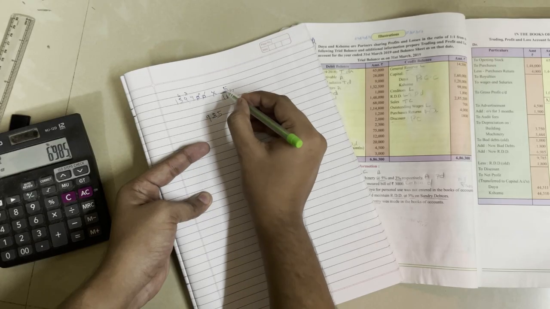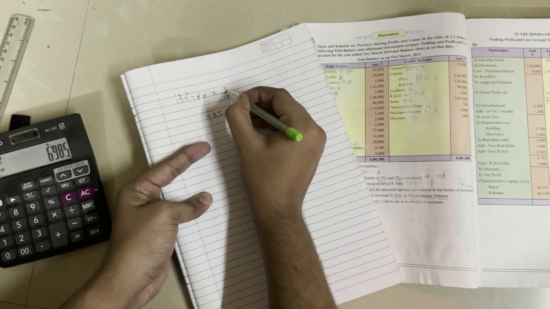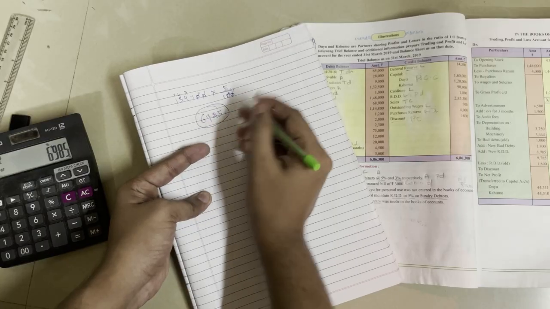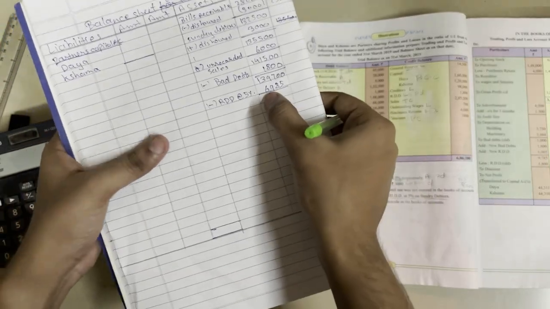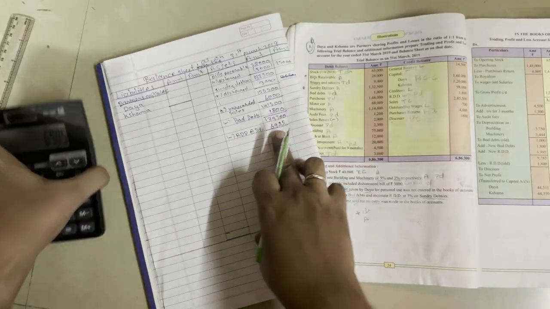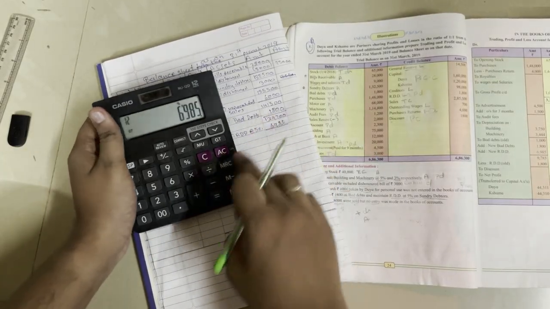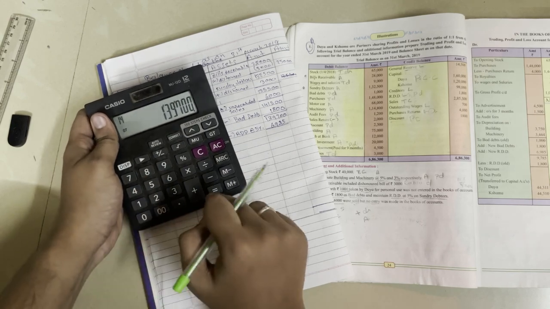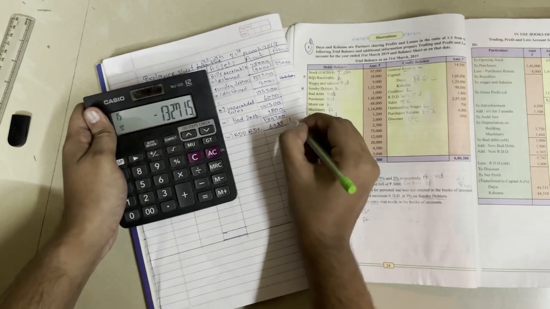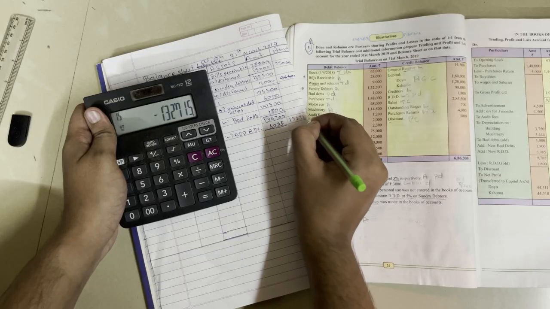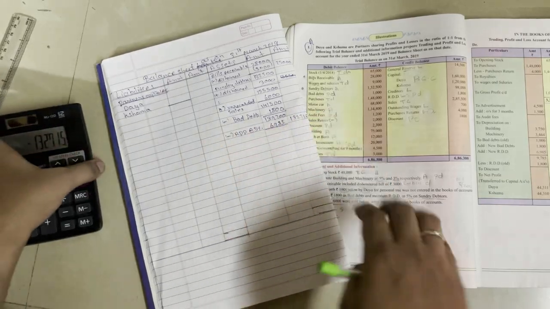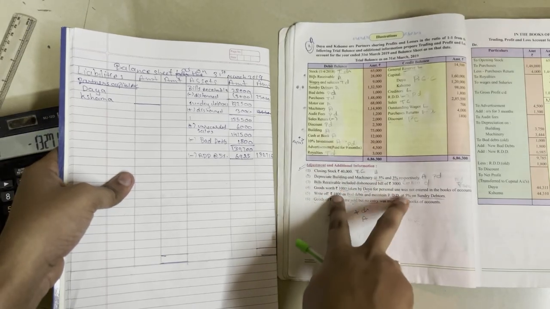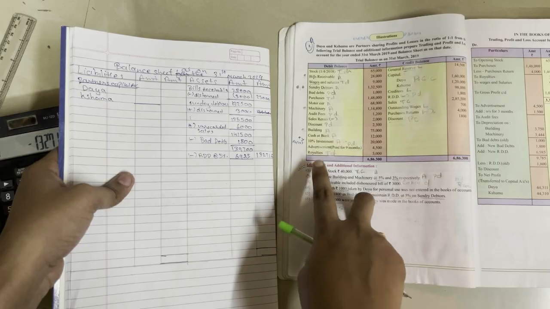So 9 and 1, 5 ones are 5, 5 plus 1 is 6. So it is 6,985. Here is how we calculate 5%. If we deduct this amount from 1,39,700, it will be 1,32,715.